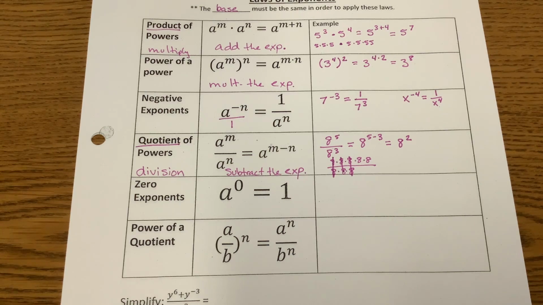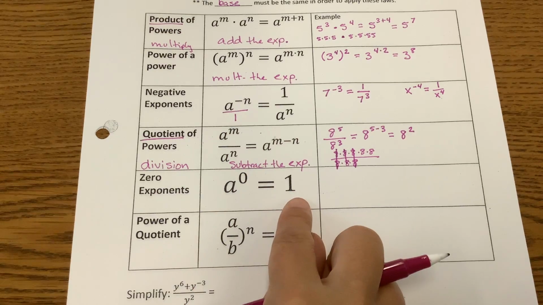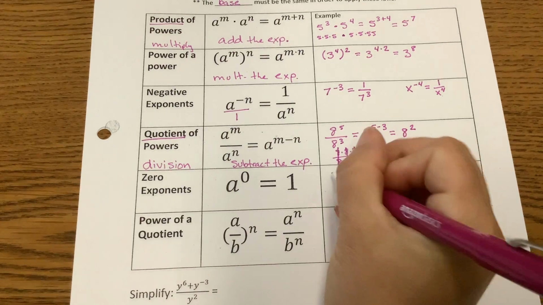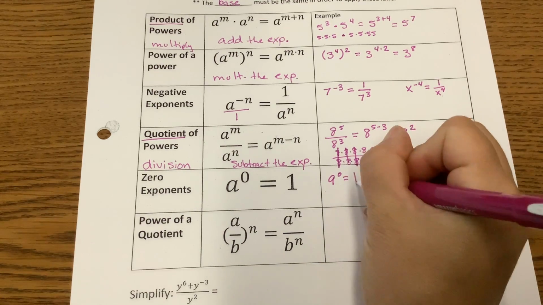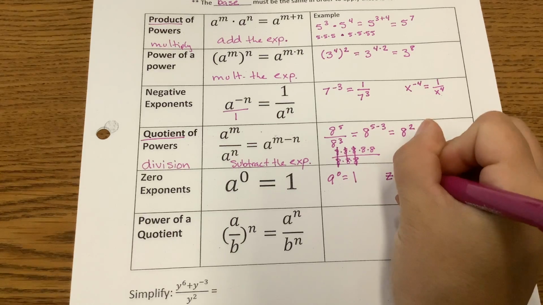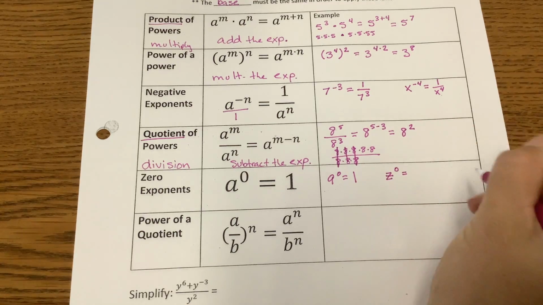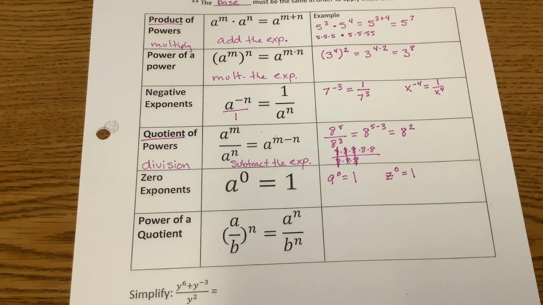Okay? 0 exponents. Any value to an exponent of 0 is going to be equal to 1. So if I give you 9 to the 0 power, what is that equal to? 1. If I give you z to the 0 power, that is equal to 1. It doesn't matter what that value is as the base. If it's raised to an exponent of 0, it is equal to 1.